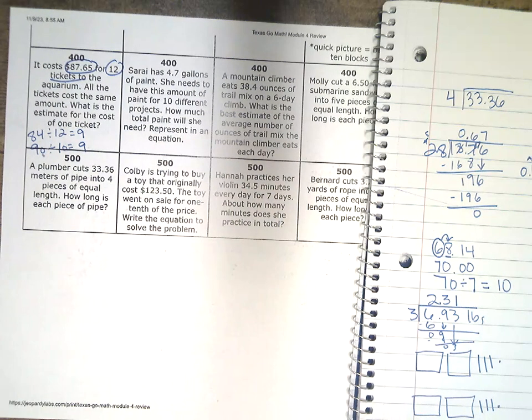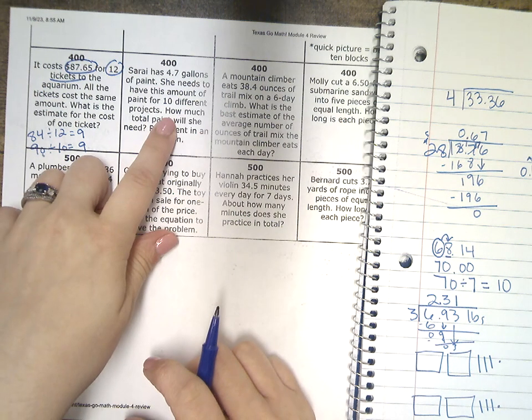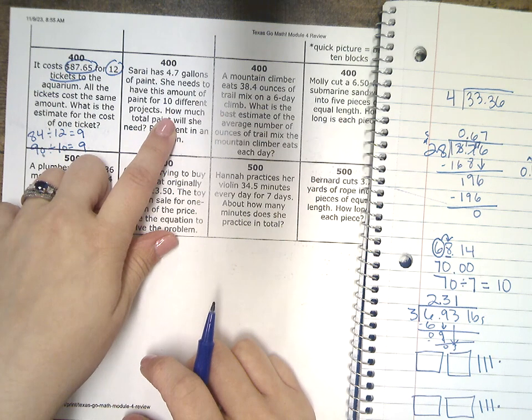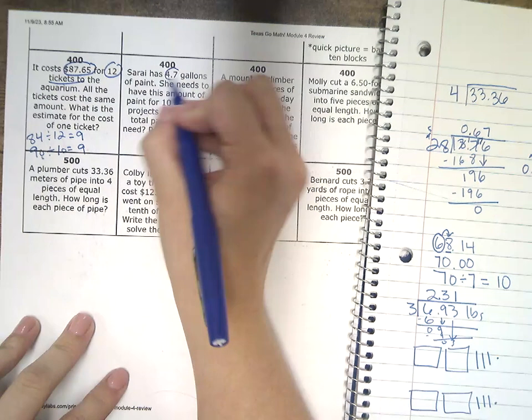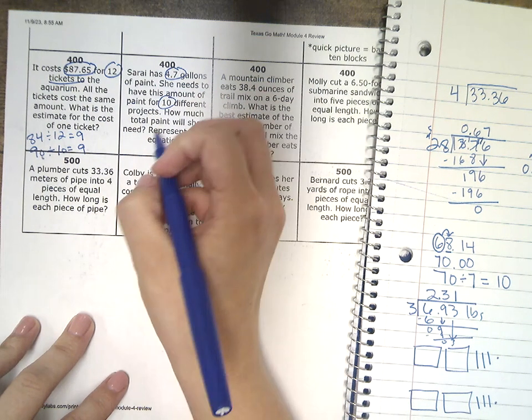So Sarai has 4 7/10 gallons of paint. She needs to have this amount of paint for 10 different projects. How much total paint will she need? So in this case, I am multiplying. I threw a couple of multiplication in here to make sure that the students were being reassessed over this content. So I'm multiplying 4.7 or 4 7/10 times 10.